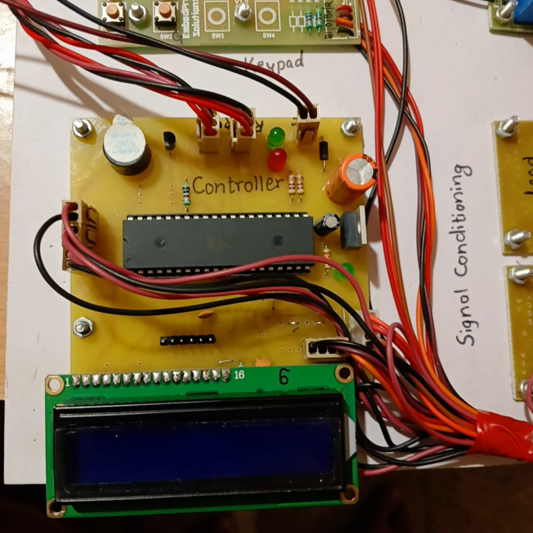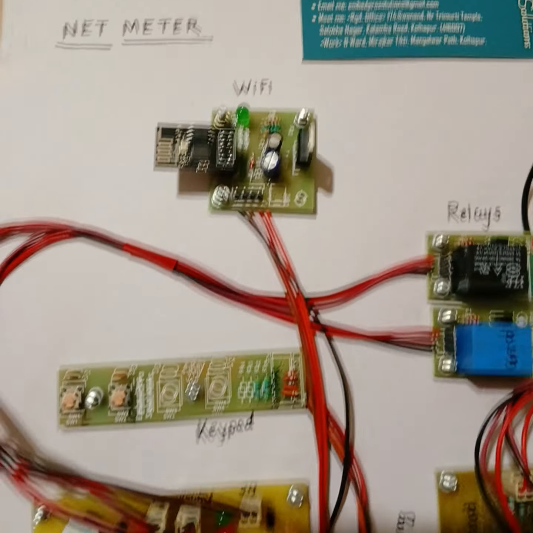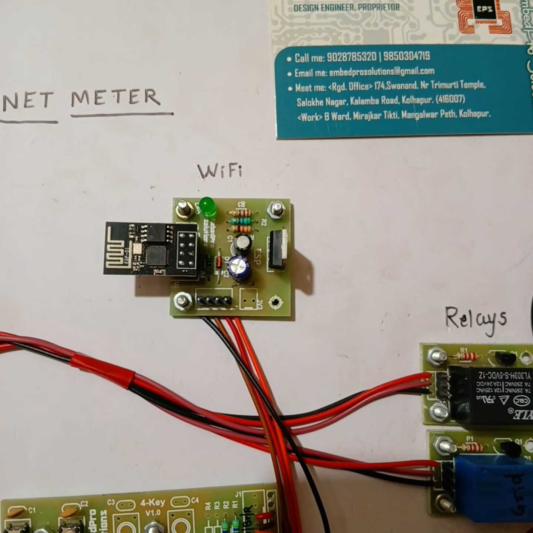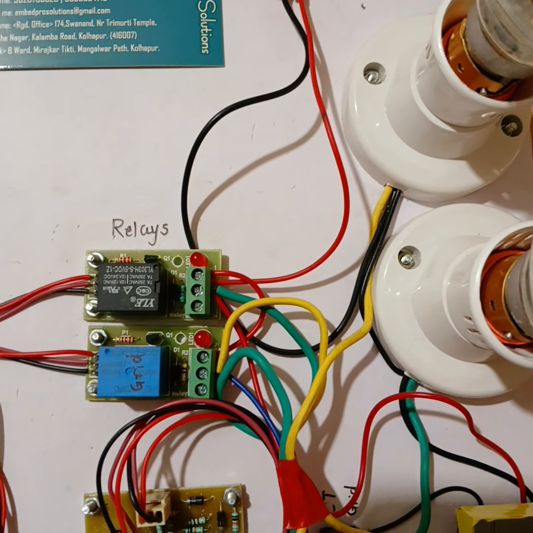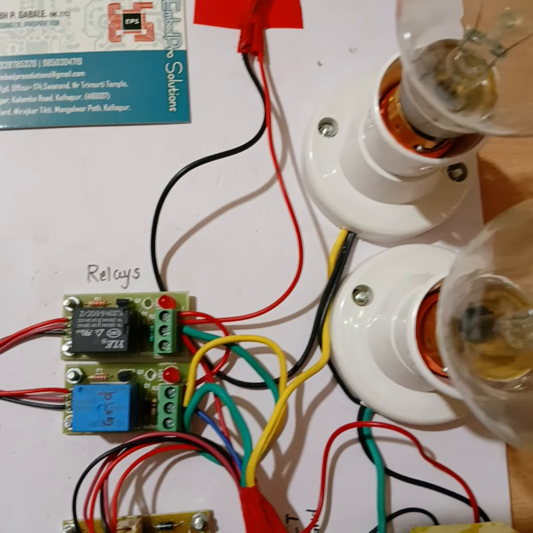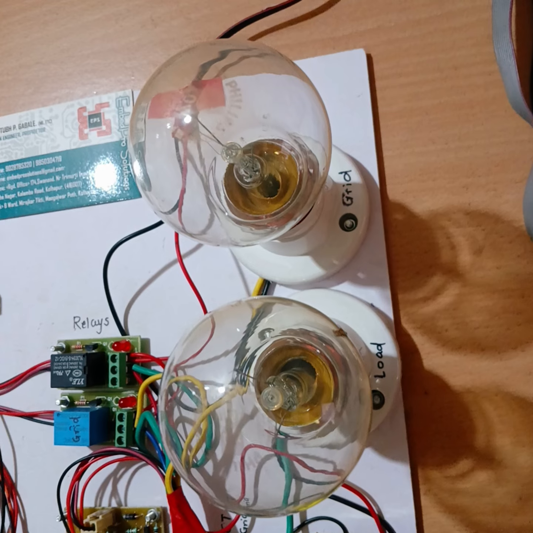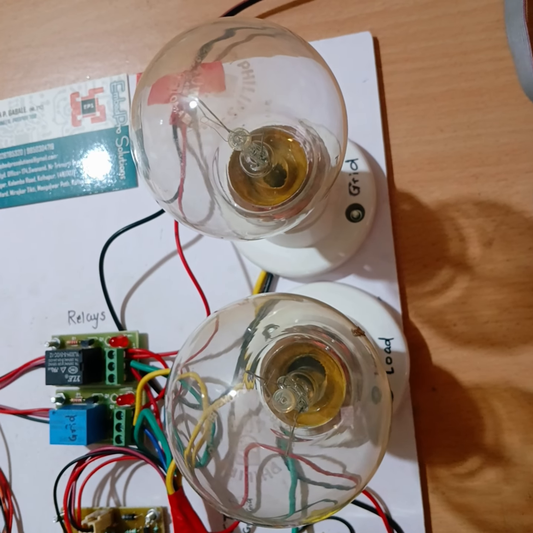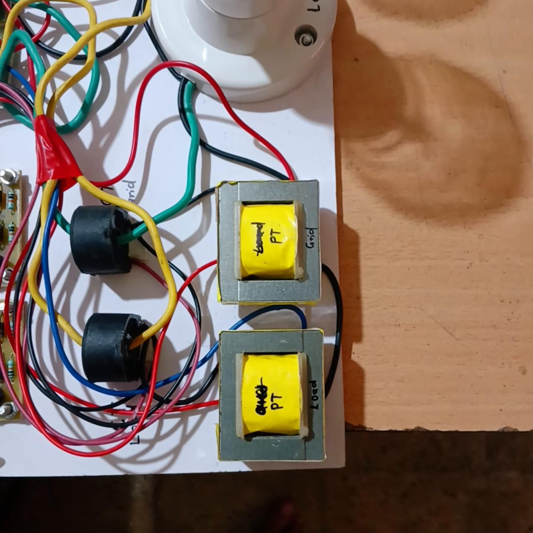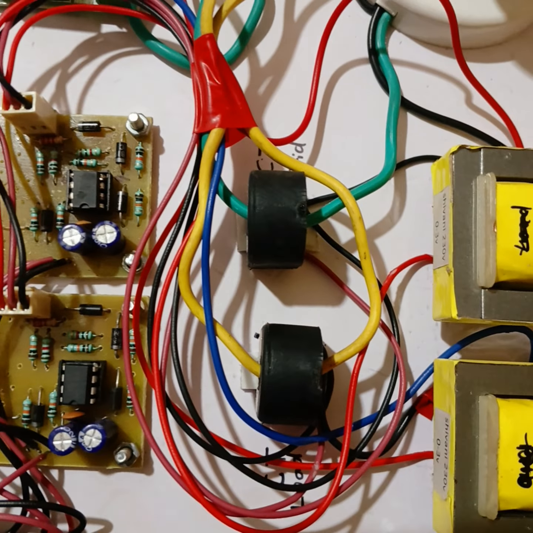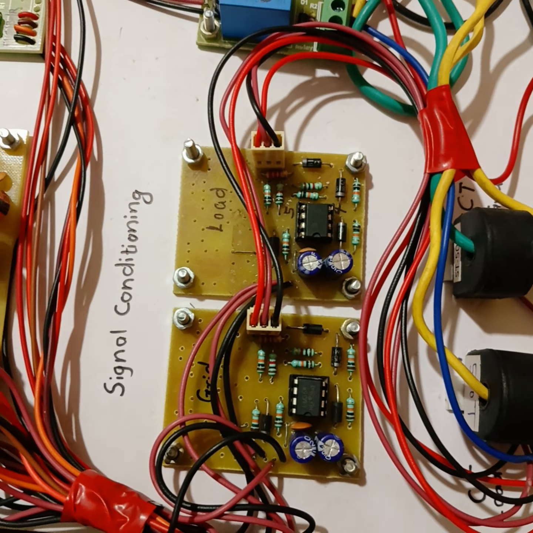There is also an LCD. Then here is a keypad to turn on and off the loads. A Wi-Fi module to upload the data to the cloud. Then these are the relays as a switch. Then these are the indicator bulbs to indicate the presence of voltage at the load and the grid. These are the PT, that is potential transformer, for grid and load. These are the CTs, current transformers, and these are the signal conditioning circuits for both load and grid.